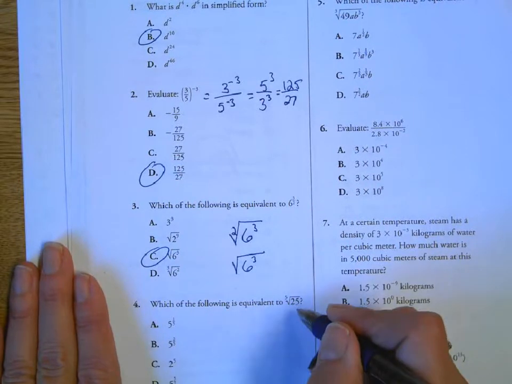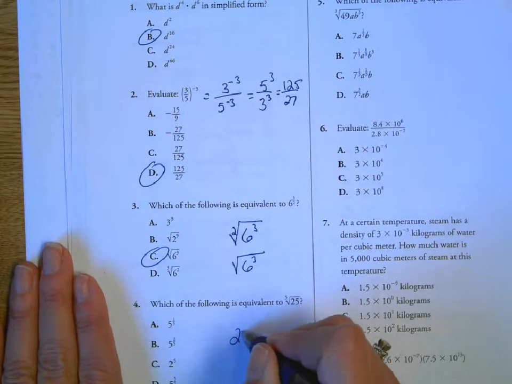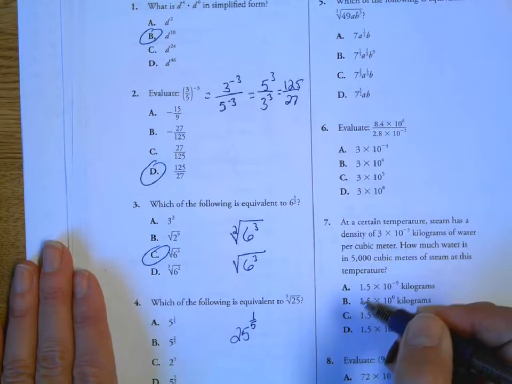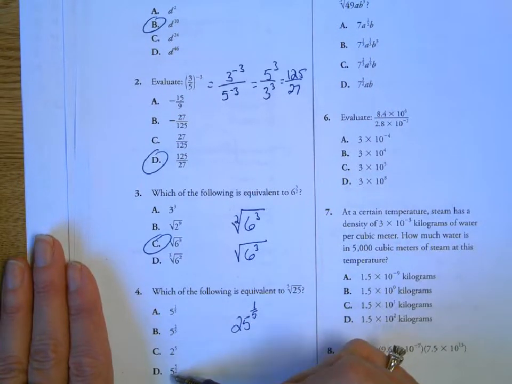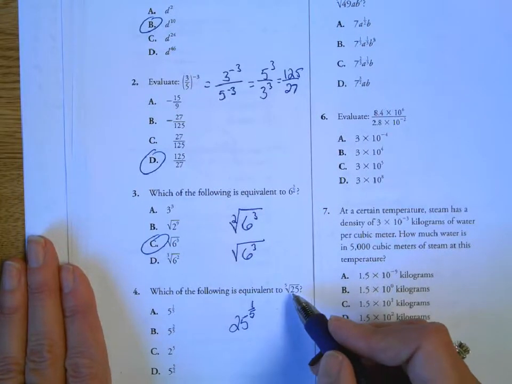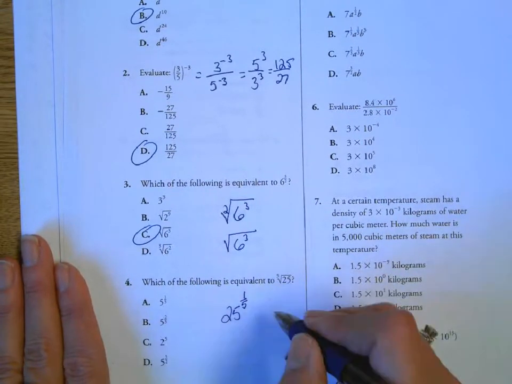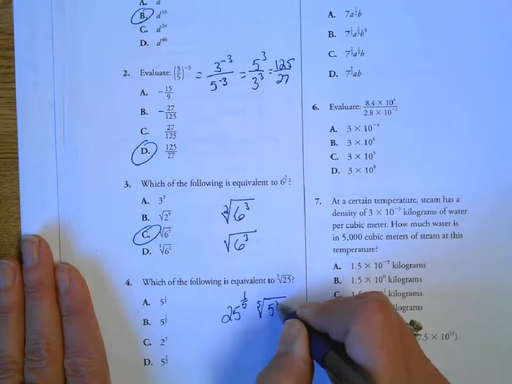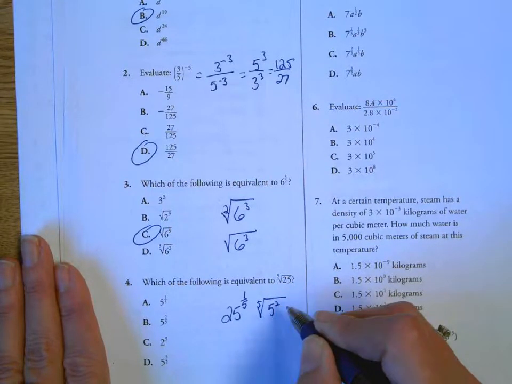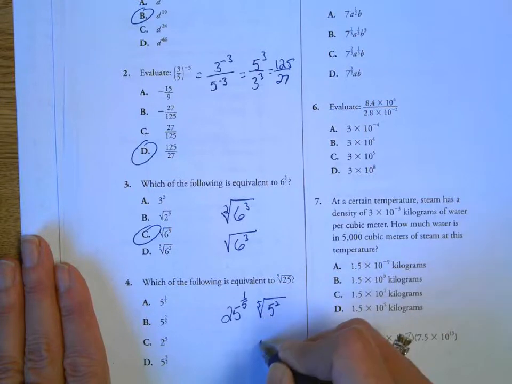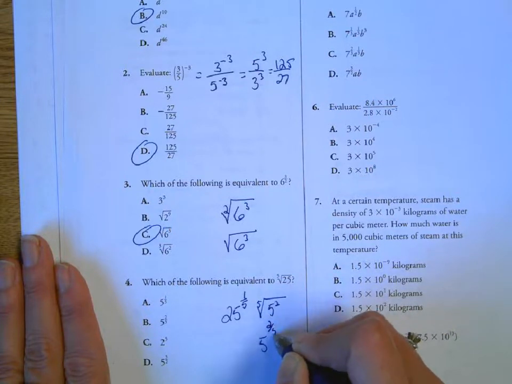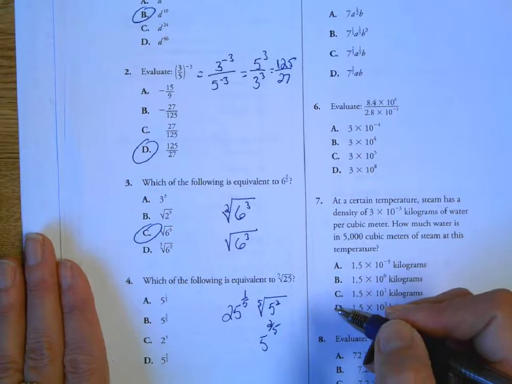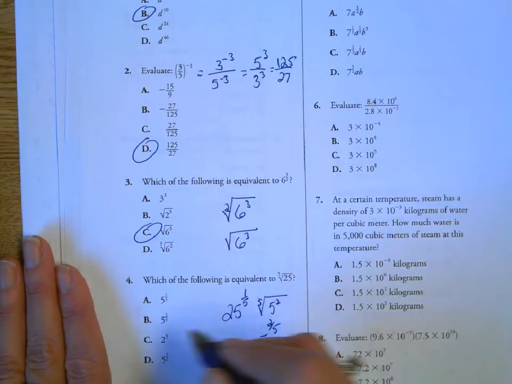So this is 25 to the 1/5 power. Okay, I don't see any 25s over here. The reason they don't have any 25s is, if you see the 5s, 25 can be rewritten as 5 squared. That's still 25. So now I do my root, so it's going to be 5 to the 2/5 power. The 1/5 is the root, and then there's the power on the 5. So it's B.